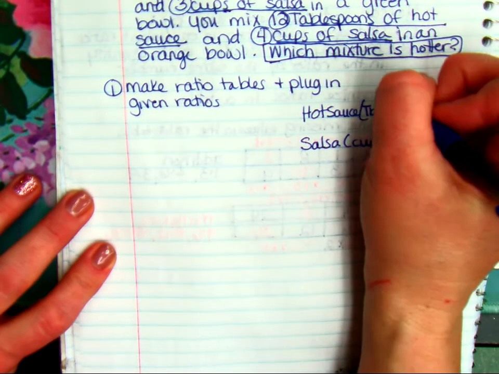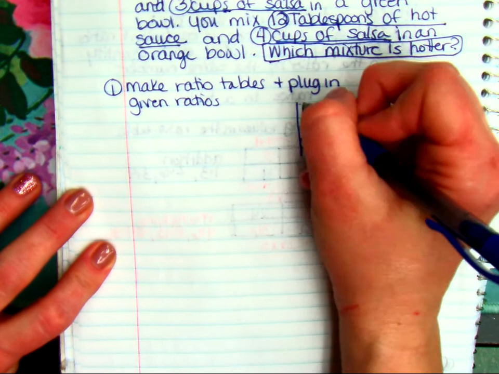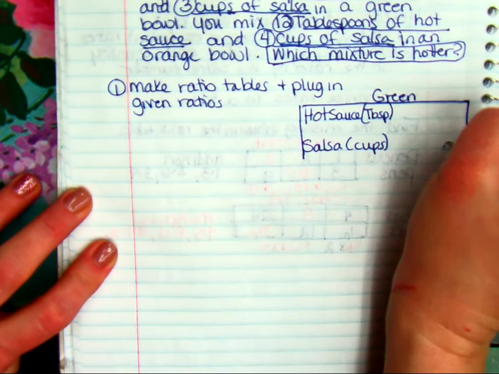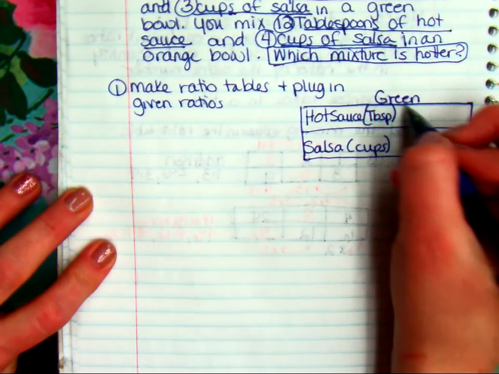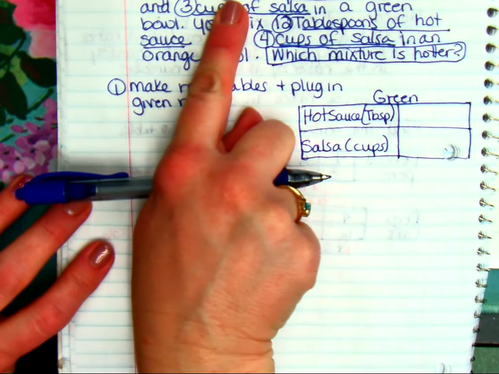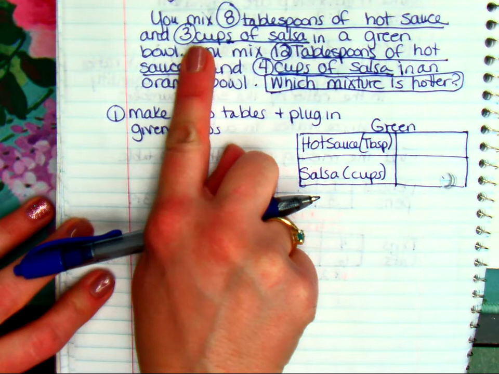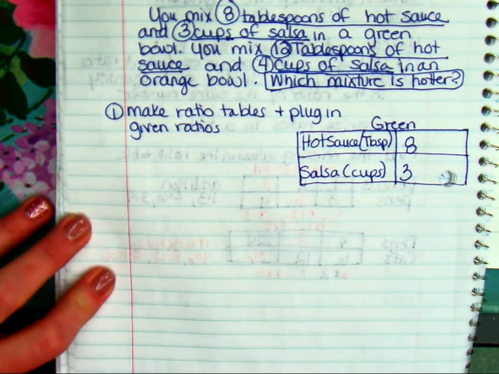This is my green mixture. I know that I have 8 and 3. So 8 and 3. Great.